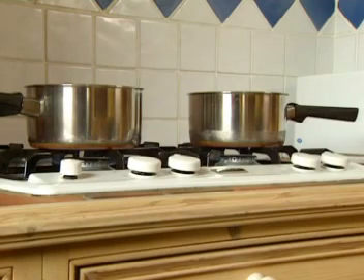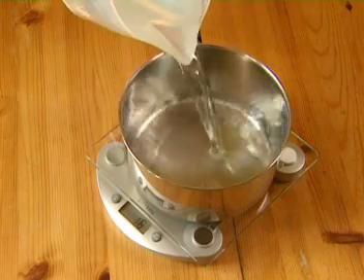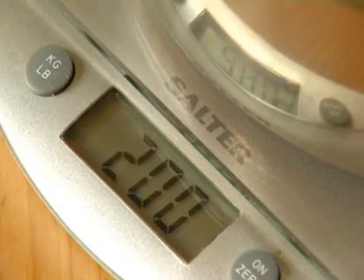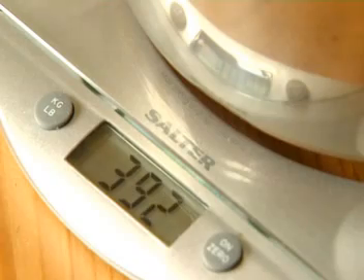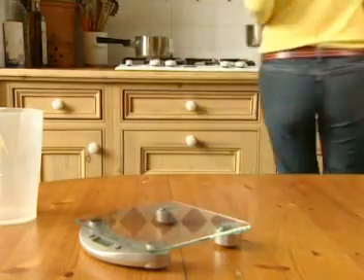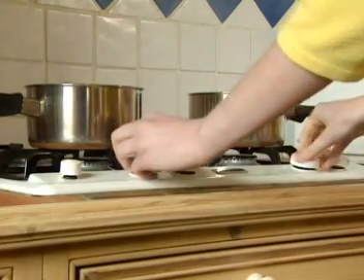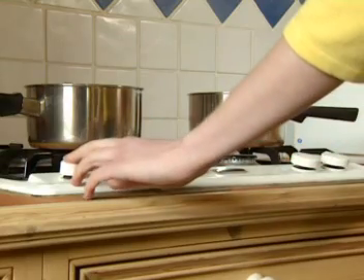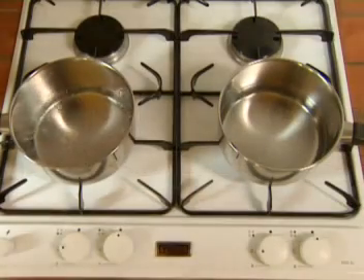Here are two identical pans. One pan contains 200 grams of water. The other 400 grams. Everything is at room temperature. The pans are placed over identical gas hobs. Which pan of water will boil first?